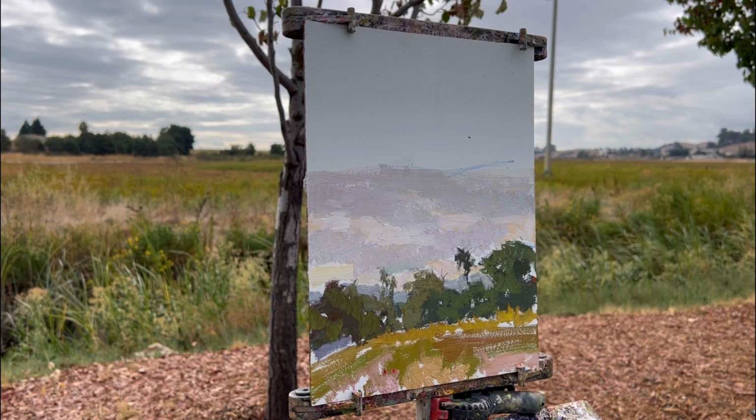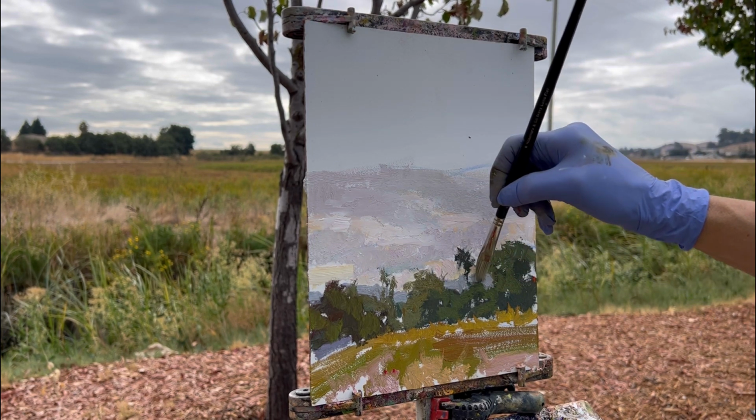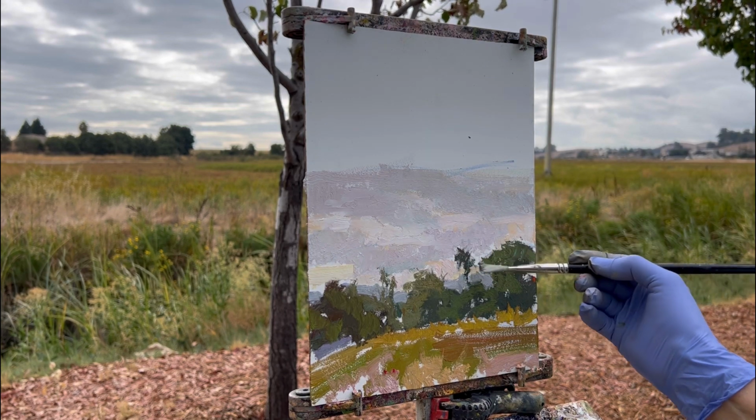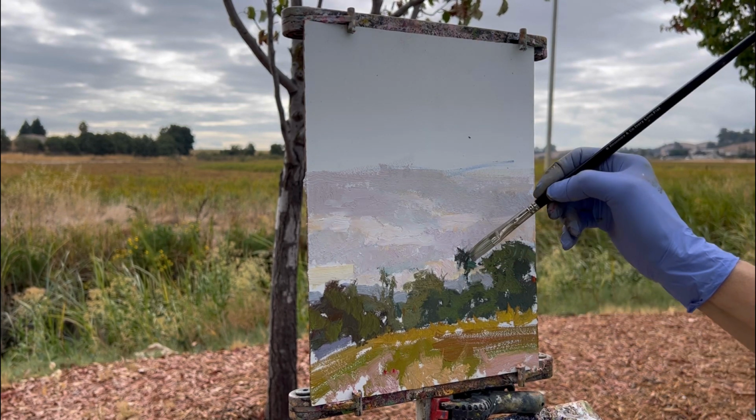But I'm still seeing the whole bank of trees back there as a big shape compared to the mid-ground reeds.